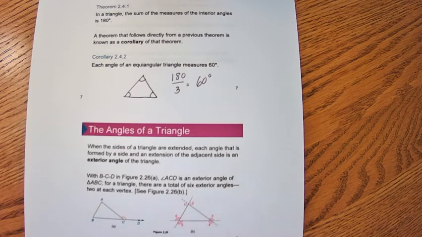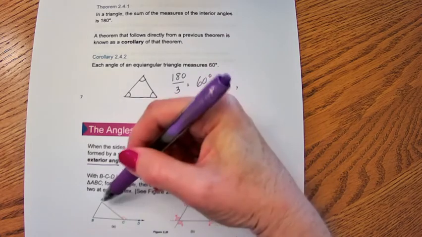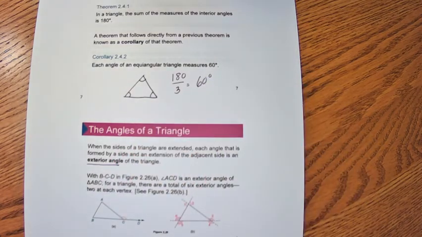All right, another property of a triangle is sometimes you will want to extend the side, which will create an exterior angle. An exterior angle. And I could extend this segment here. I could extend it past B. You can extend any of the sides in either direction.